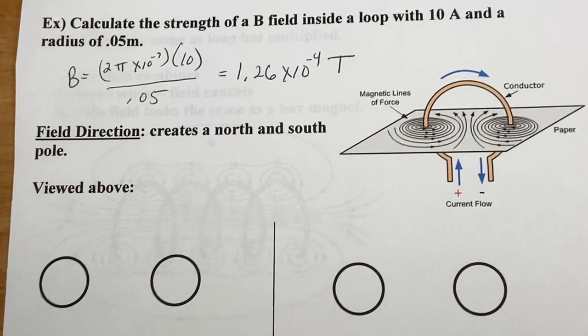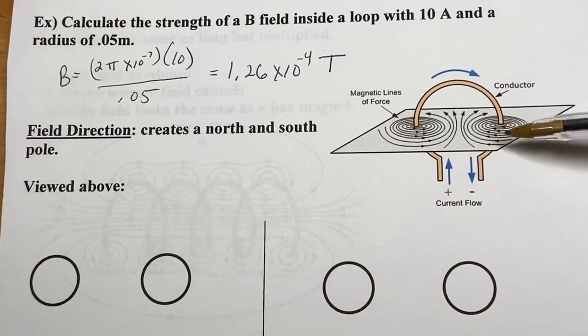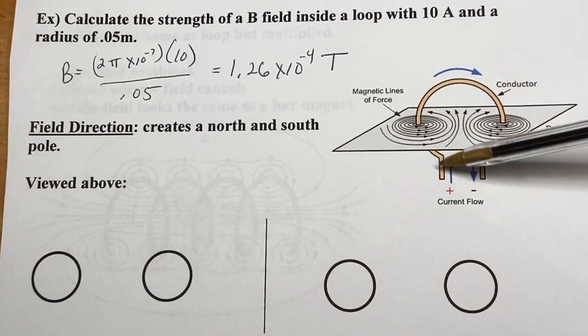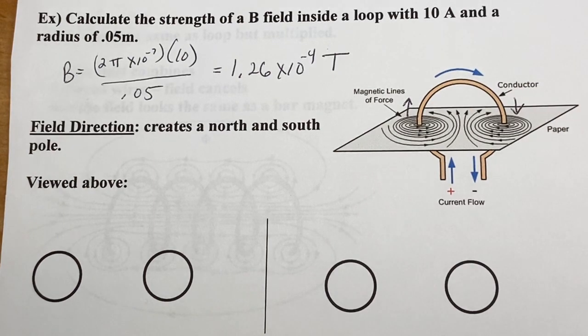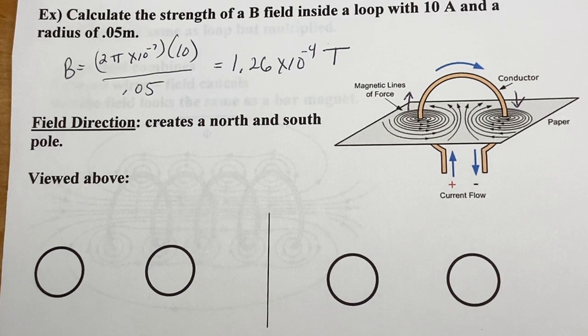So this is a nice 3-dimensional picture, and basically what's happening is current is going up and then it's going down. That's not so easy to draw.